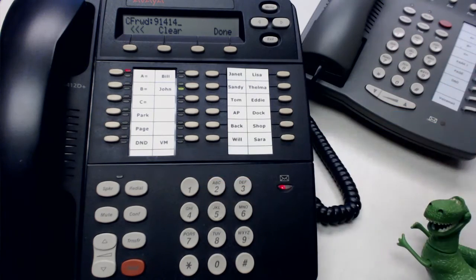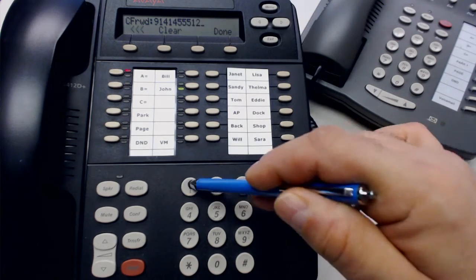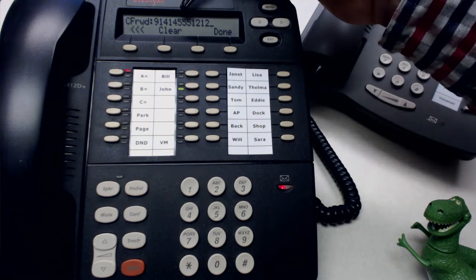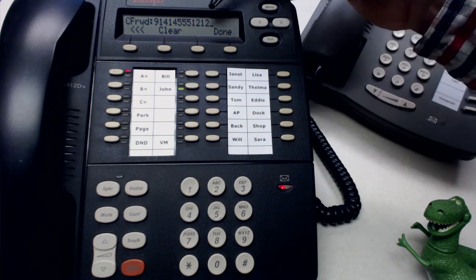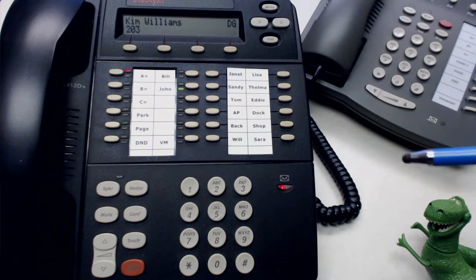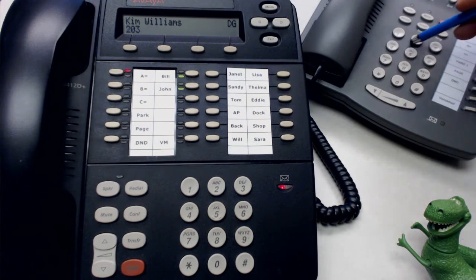1, 4, good. 5, 5, 5, 1, 2, 1, 2. Let's double check. 9, 1, 4, 1, 4, 5, 1, 5, 5, 5, 1, 2, 1, 2. Done. Good. The D is in there. Now let's place a call to our extension. And now it's ringing the outside line. Very good.